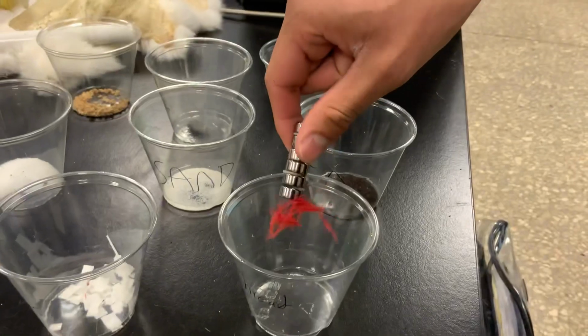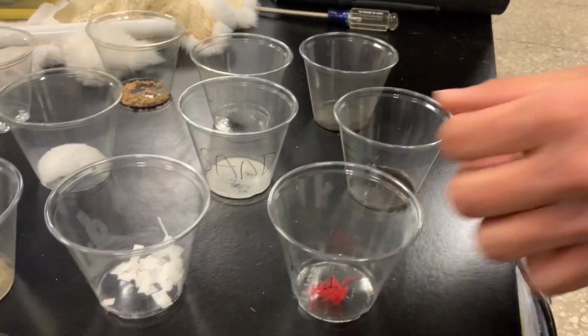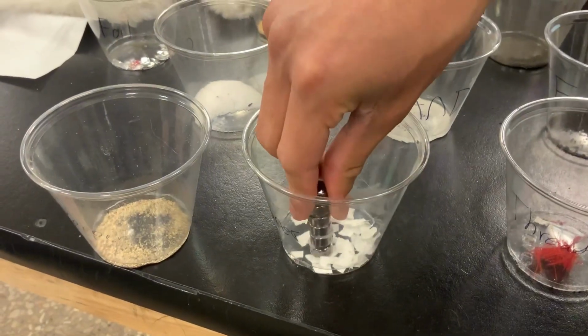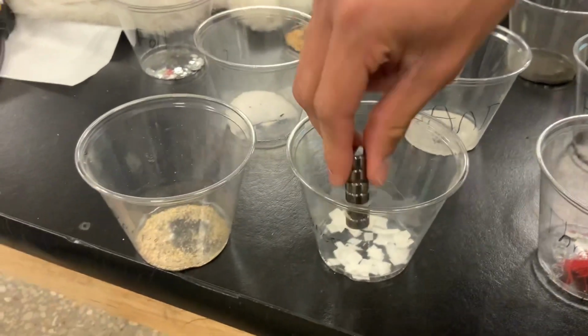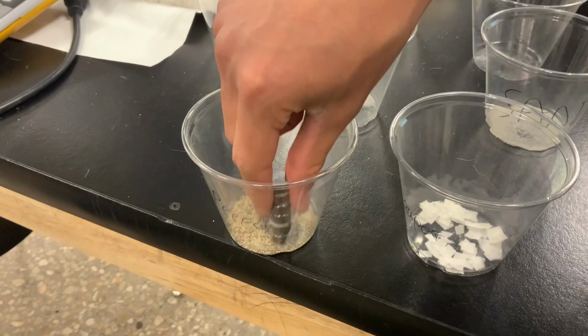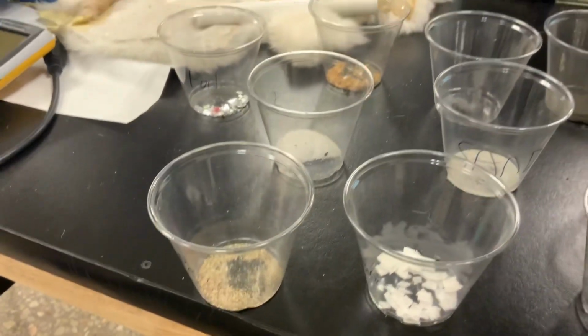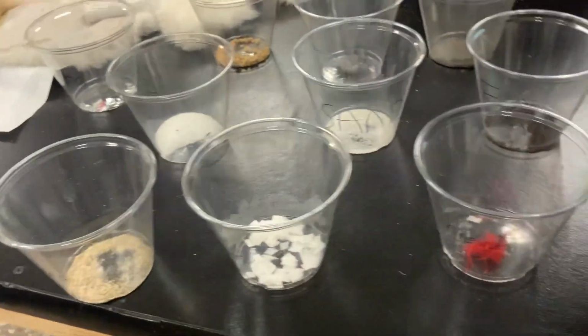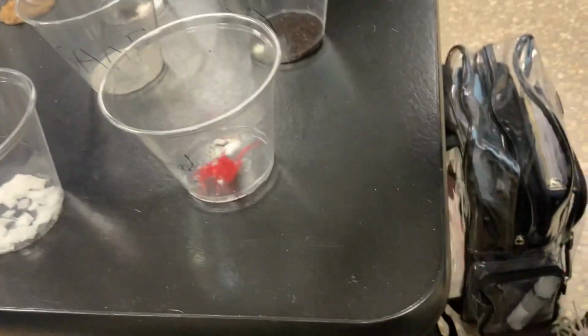And the red thread definitely picks up with magnets. Okay, paper did not work. Pepper. Nope. We're going to call that nope. Okay, this one the T, you can stick it in there.